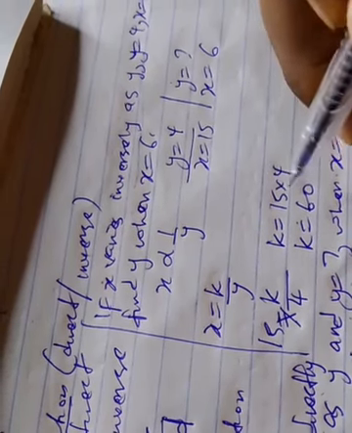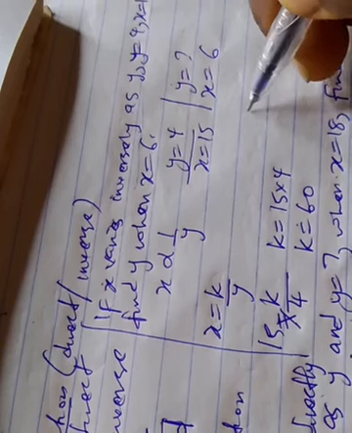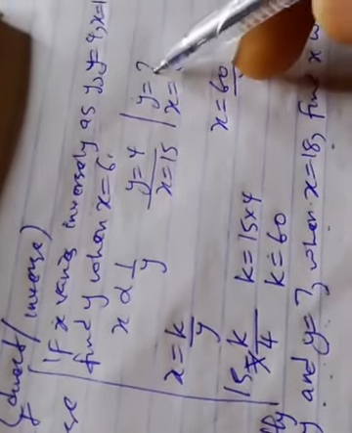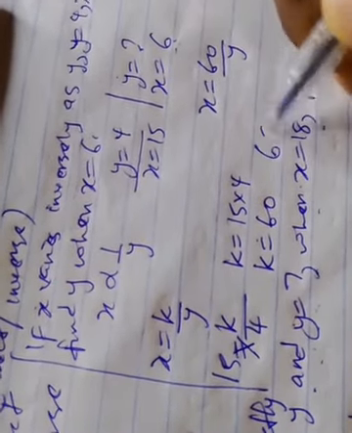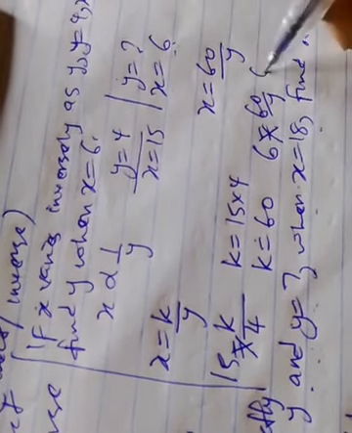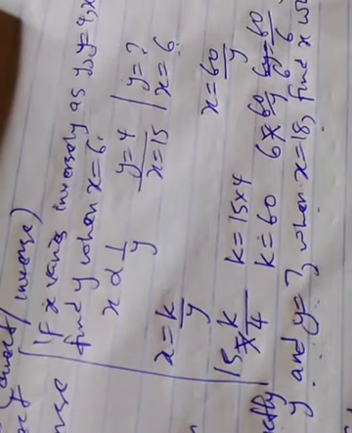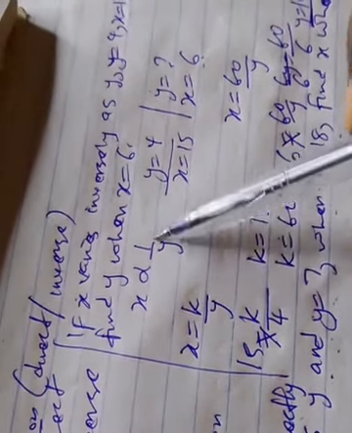Now if k is 60 here, what you just need to do is to write x is equal to 60 over y. You come to this place now, we don't know what y is, but we know what x is. X is 6. So you just write 6 is equal to 60 over y. How will you get y? You cross multiply. You have 6y equal to 60. You divide both sides by 6. And that means from here you can say y is equal to what? 10.